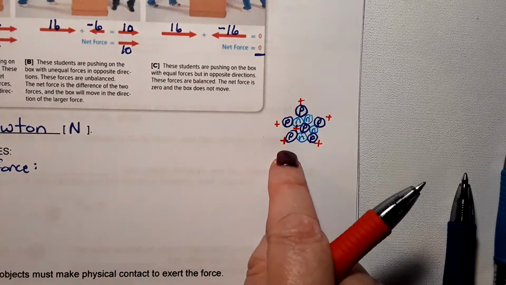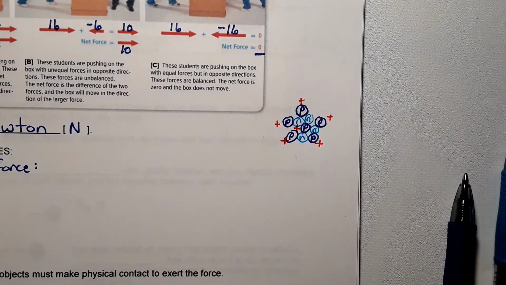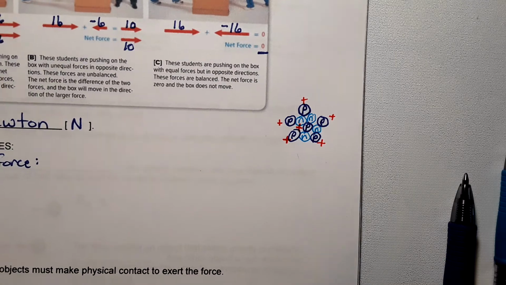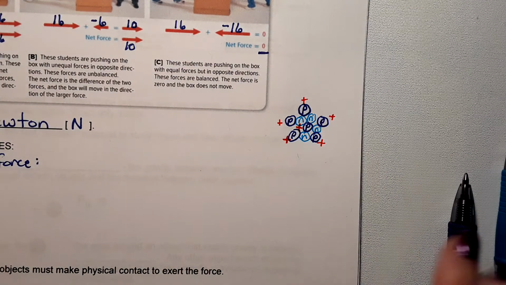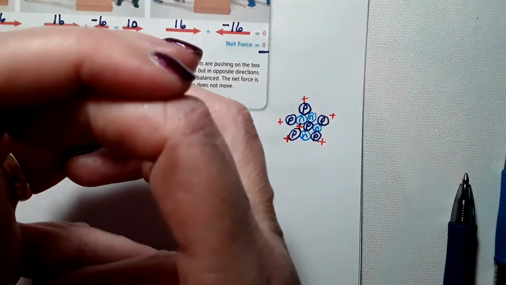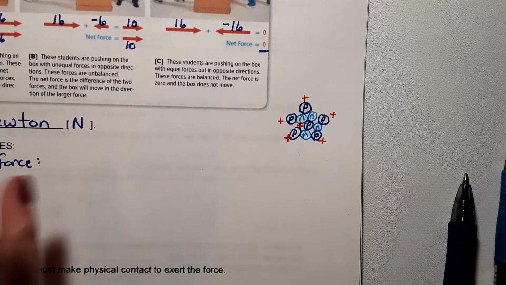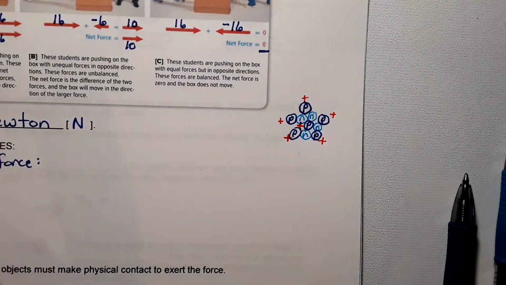So what is preventing all of these protons in the nucleus of the atom? In fact, every atom everywhere, everything is made up of atoms, and they all have protons packed close together, and those protons are all positively charged, which means they're trying to repel each other. But yet they're not flying apart, are they? So what's making them stay together?